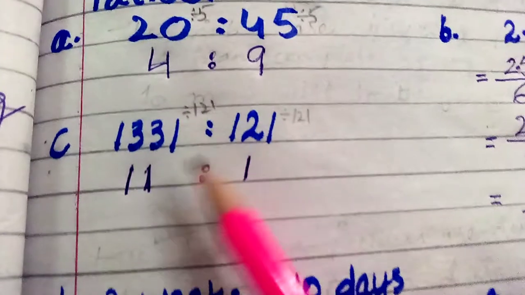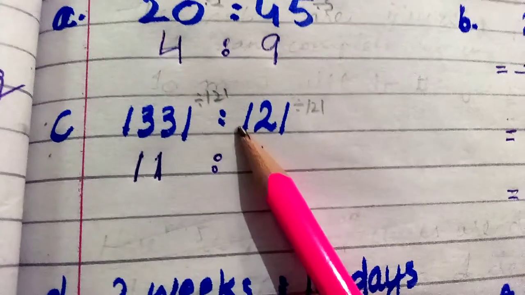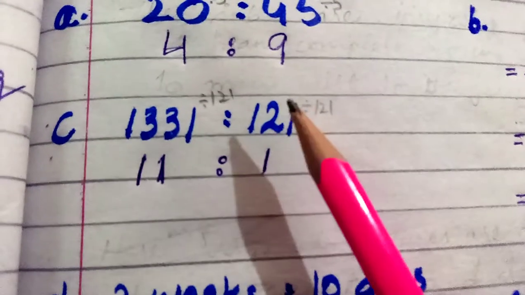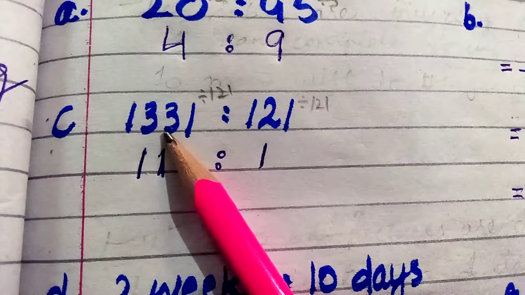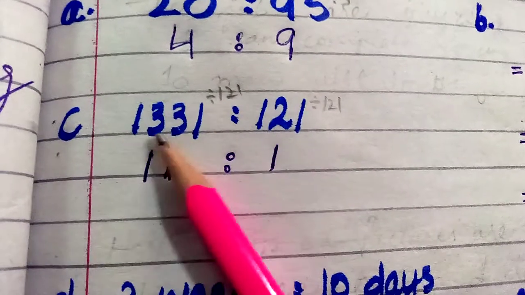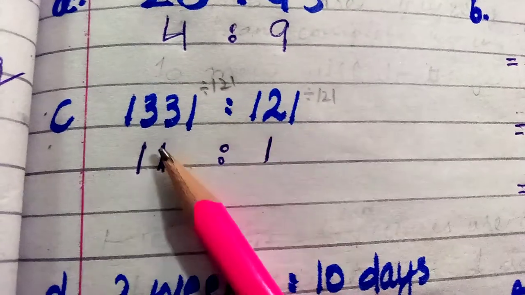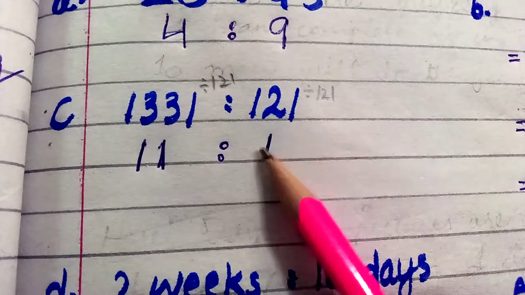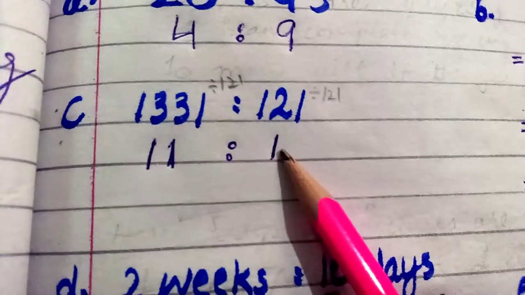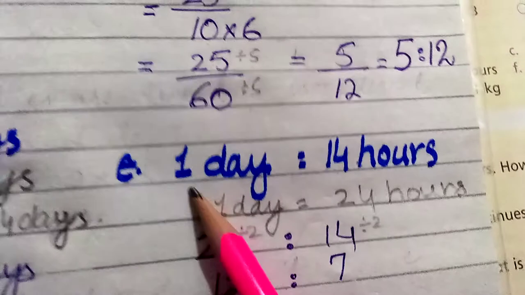Now the C part. C part is 1331 ratio 121. Okay, 121 is a factor of 1331. So 1331 divided by 121 gives us 11, and 121 divided by 121 gives us 1. So its ratio is 11 is to 1. Let's do its D part and its E part.